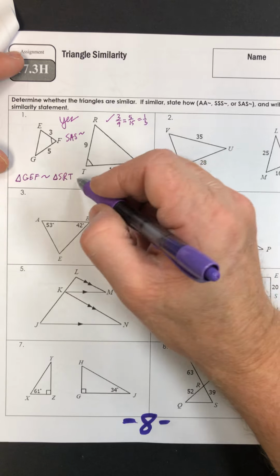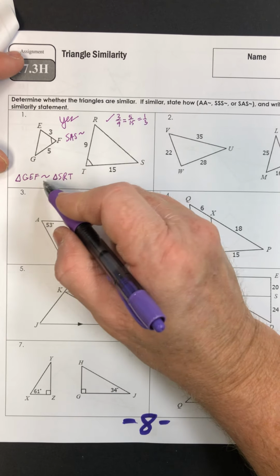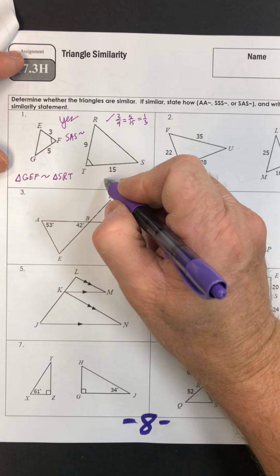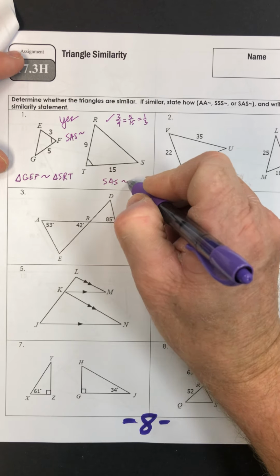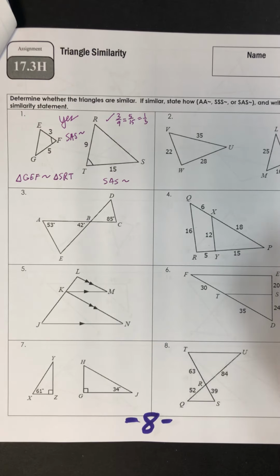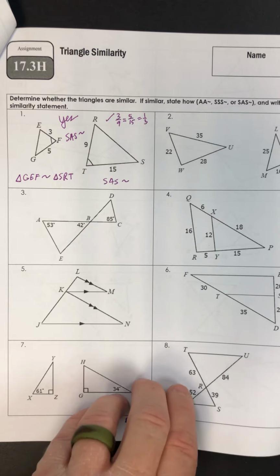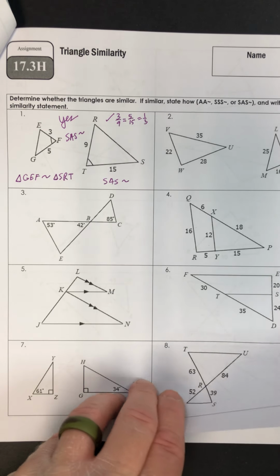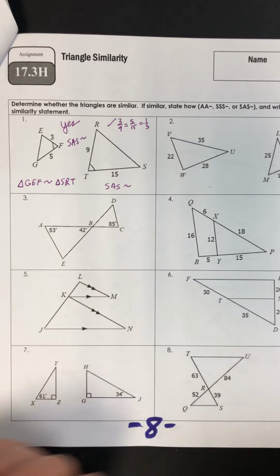Okay. And you could write it like that and say those triangles are similar, and the reason, if you're doing a proof, would be side angle side similarity. All right. There you go.